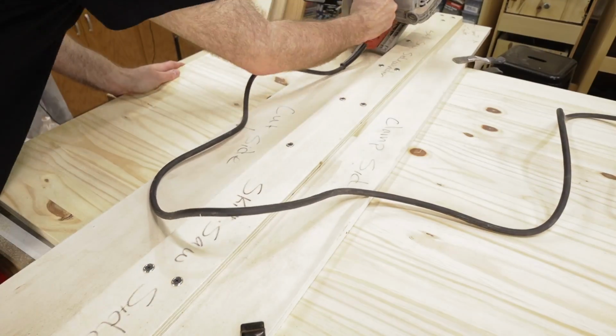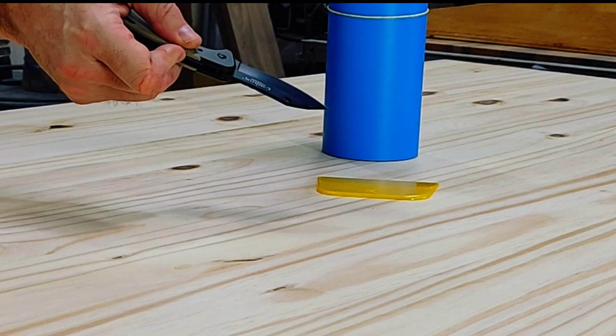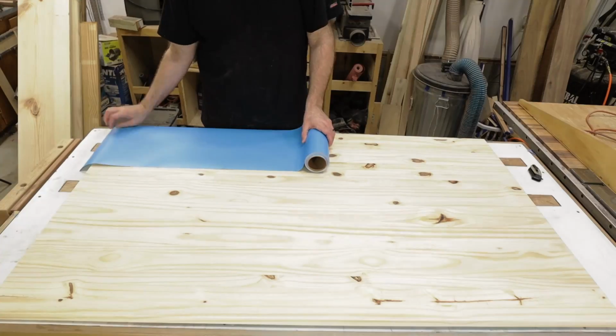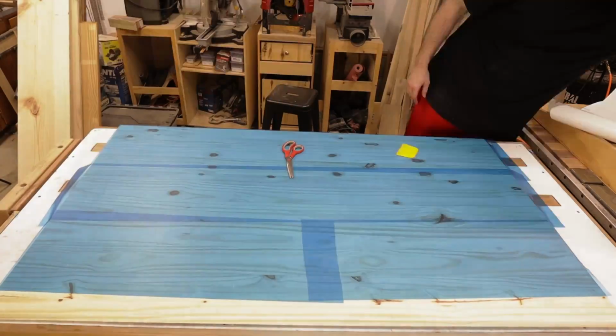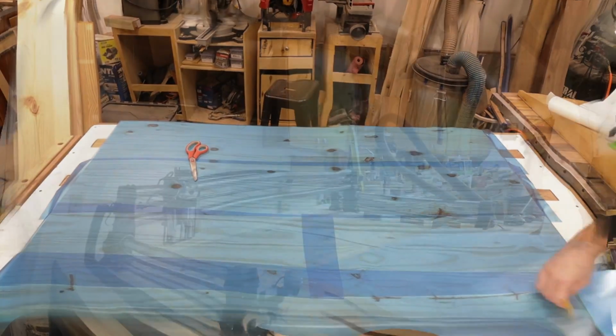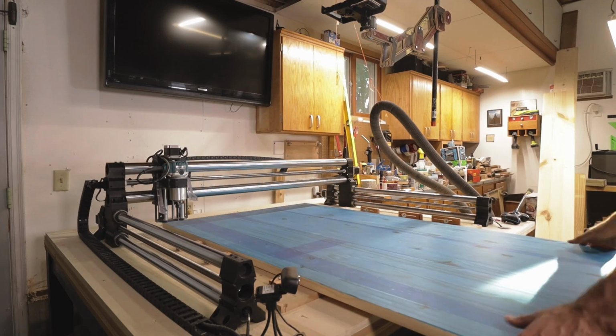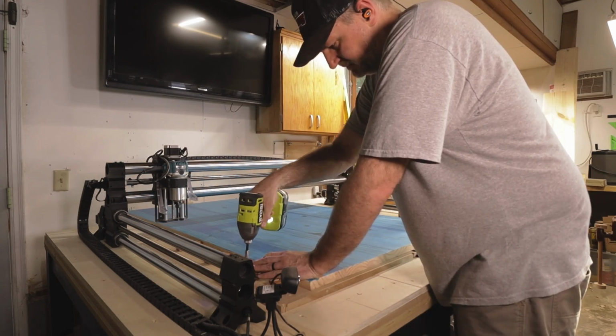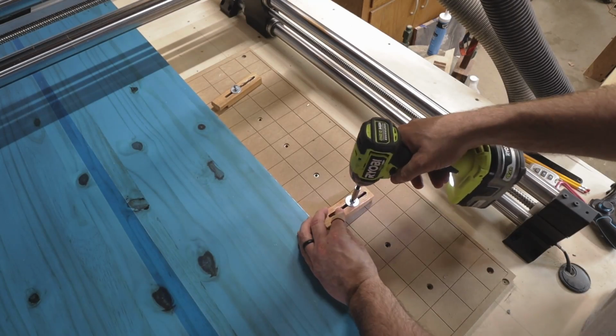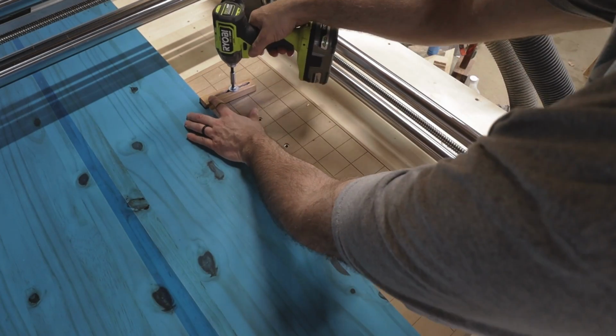So let's go. It all starts with quality preparation. I sand up to 220, put on 2 coats of shellac before installing the Aura mask. My client wants to paint this project himself, so I'm making it as easy as possible for him. The next step is to align the sign on my spoil board and to clamp it down. And luckily I have a 2-inch grid on my system, which makes aligning it on my spoil board much easier.